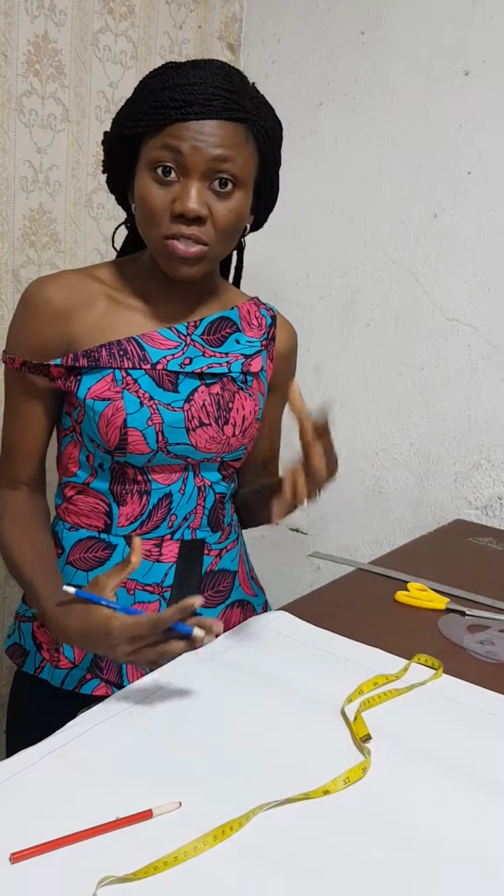If you want to know how to take the measurement for trousers, you can check my previous post and then you see how to take trouser measurements. Okay, now let's get to work.